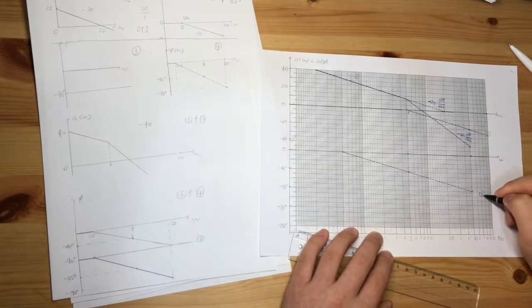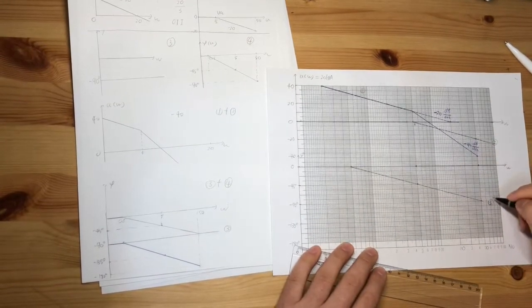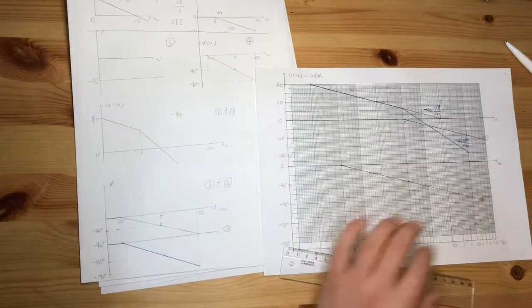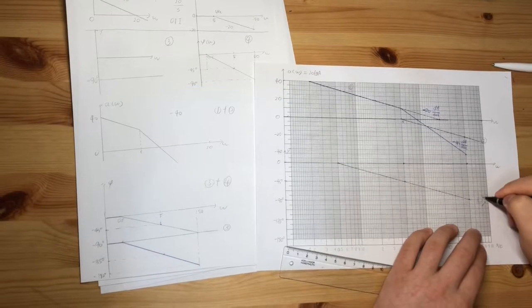This is the third plot. Sorry, this is the fourth plot of the 1/TP system.